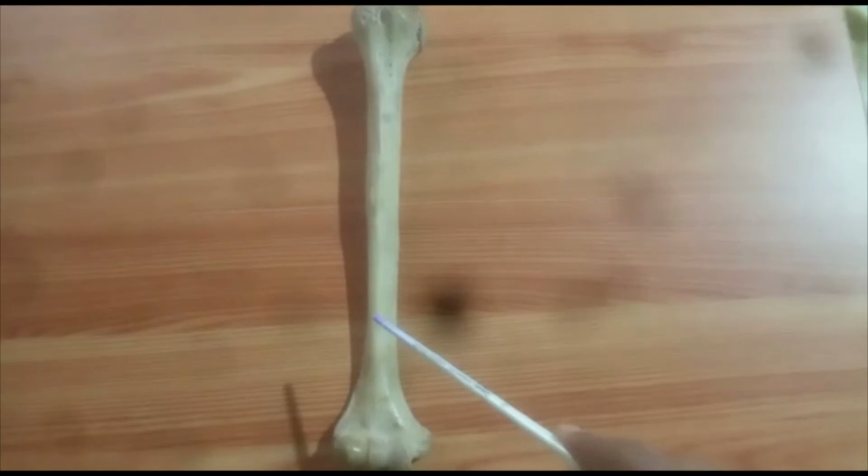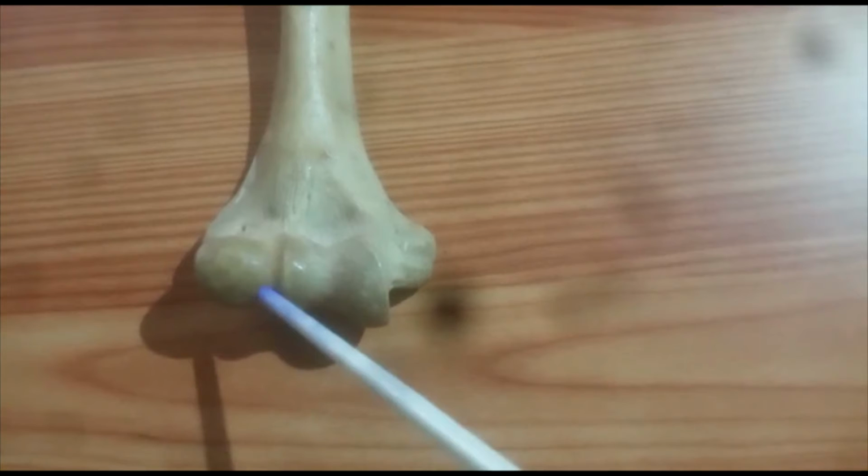Next, the lower end of the humerus. The lower end of the humerus forms the condyle, which is expanded side to side and has articular and non-articular parts. Now talking about the articular parts. At first, the capitulum. This is the capitulum. It is a rounded projection which articulates with the head of the radius.